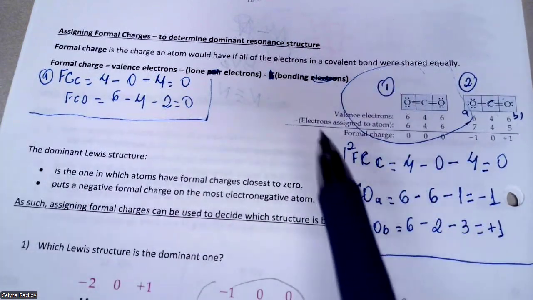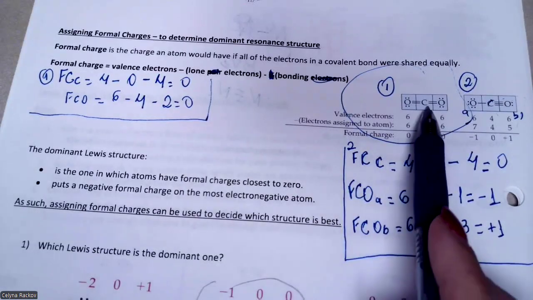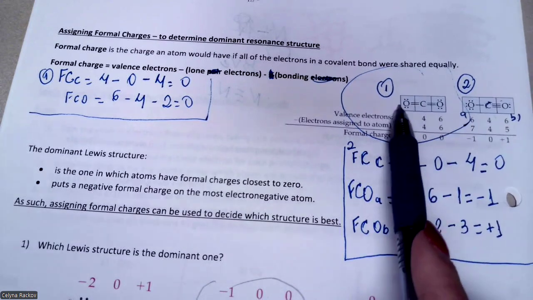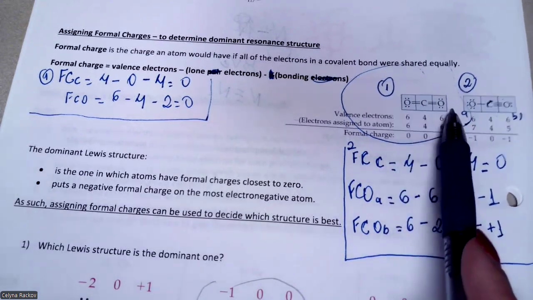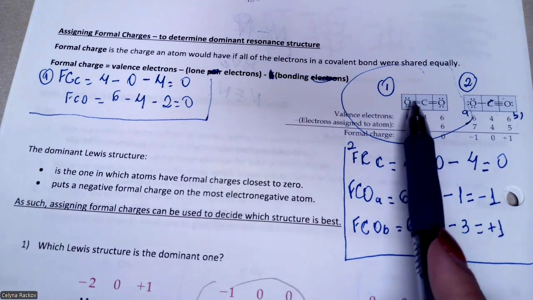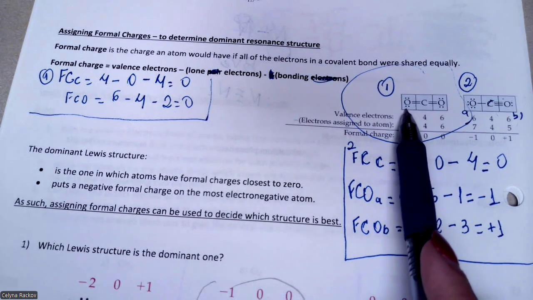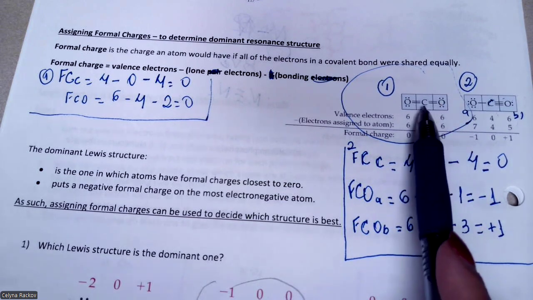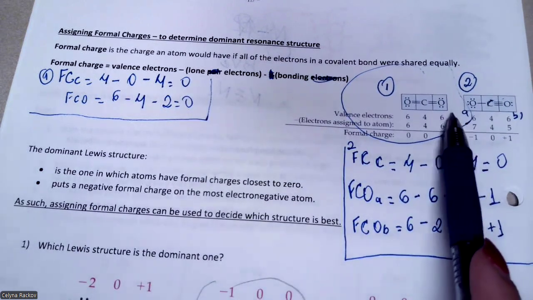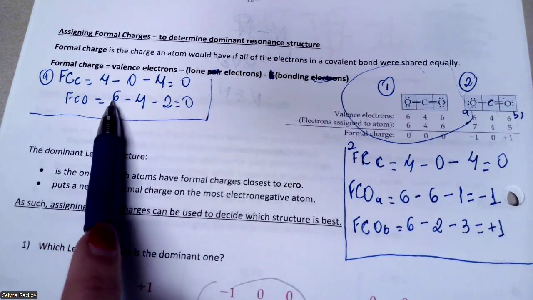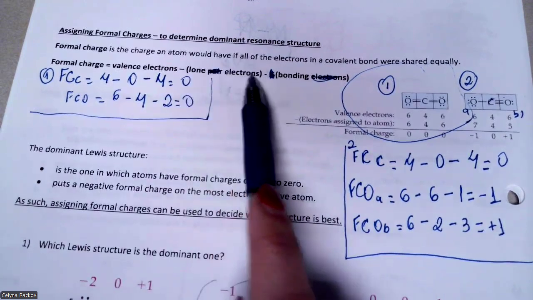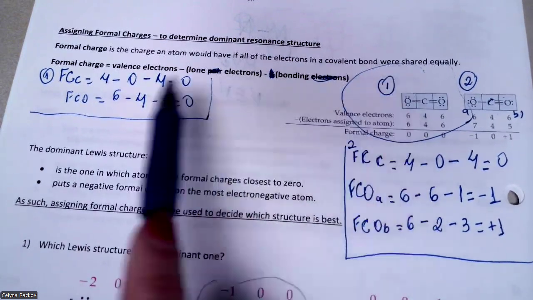But then you still need to check oxygen, right? So we have two oxygens here. In that case, the two oxygens are exactly the same, both have 4 lone electrons and 2 bonds. So let's calculate it here. Oxygen valence electrons is always 6, minus how many lone electrons? 1, 2, 3, 4.